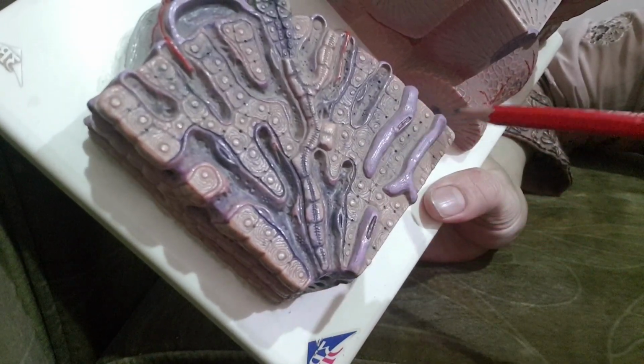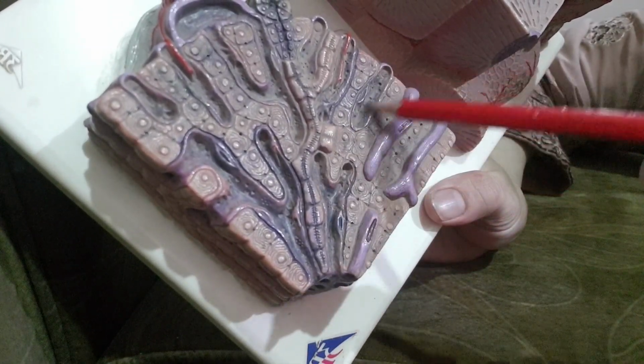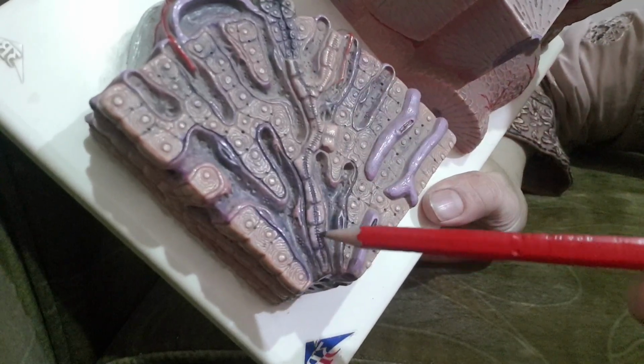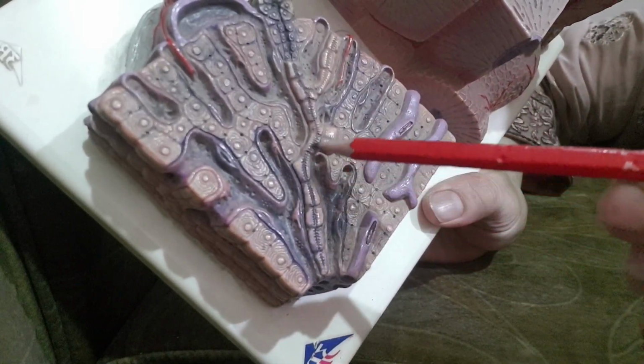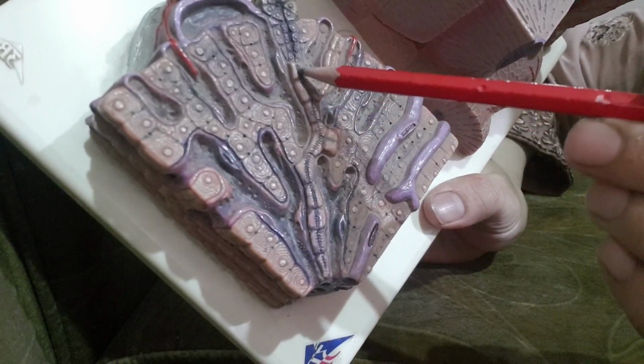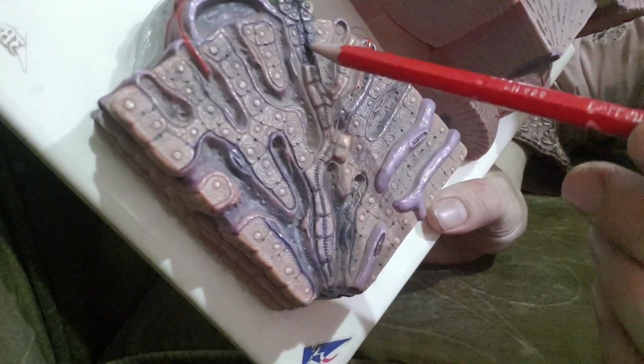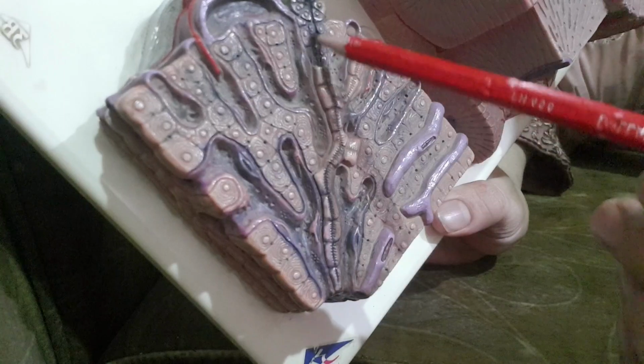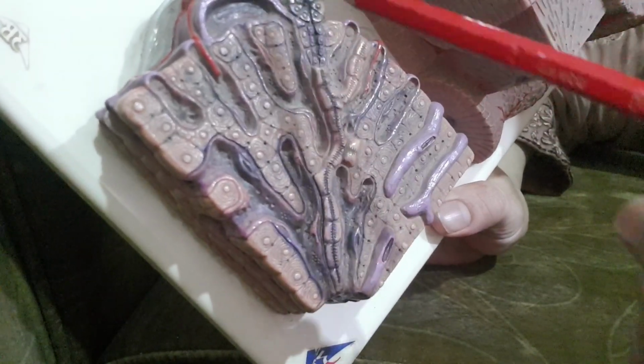These are the sinusoids. These are also sinusoids in cross section. You can say this is the smallest biliary passageway, which is called the biliary canaliculi, which enters into the canal of Herring, and then the canal of Herring empties into the bile duct.